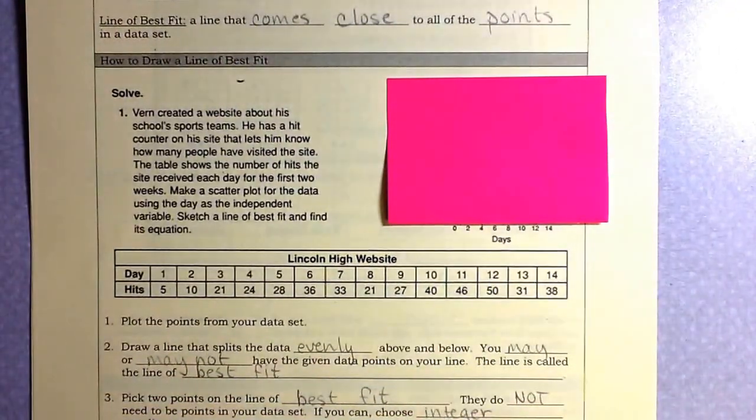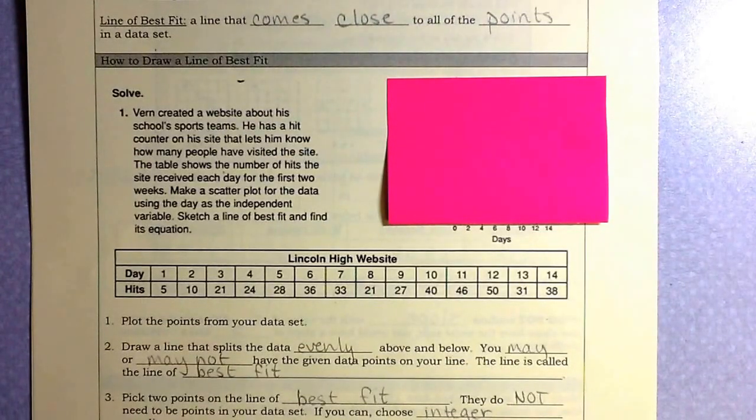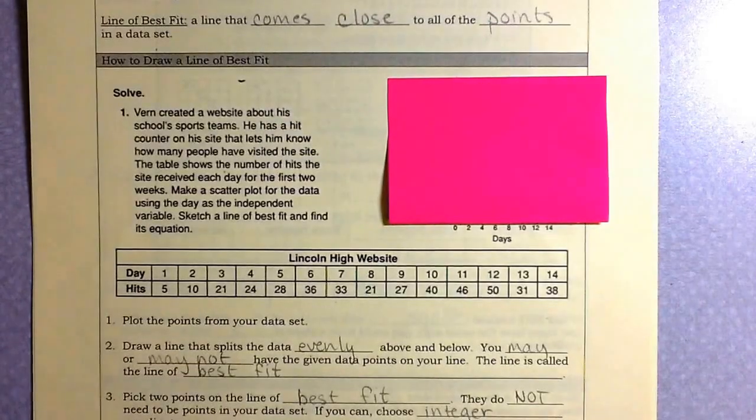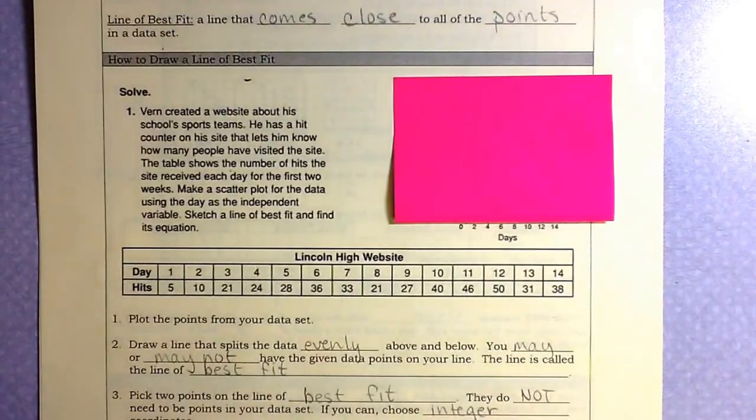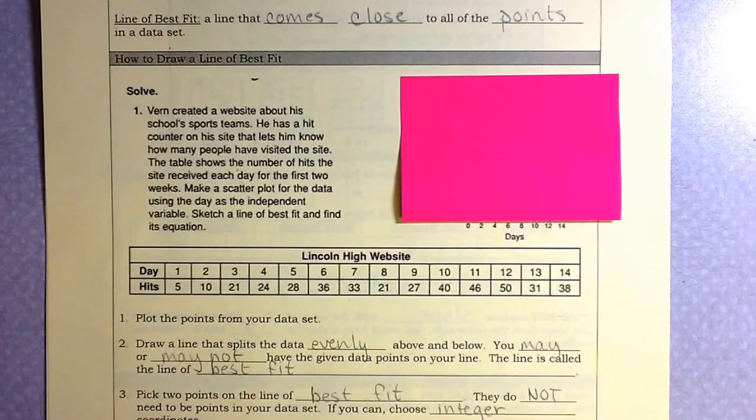The next thing you want to do is pick 2 points on the line of best fit. Now, when I say that, the points do not need to be in your data set. If you can, choose integer coordinates. It's going to make your slope a lot easier. Okay, so using the 2 chosen points, you want to find the slope and then write the equation for the line. So let me show you what I did, and I'm just going to have my points already plotted so it doesn't take as long.